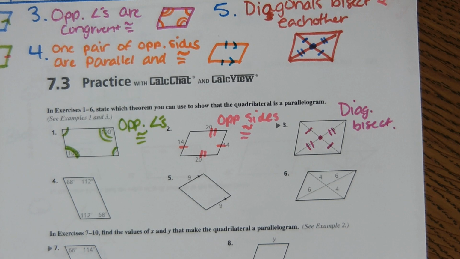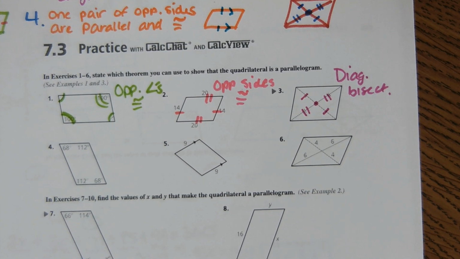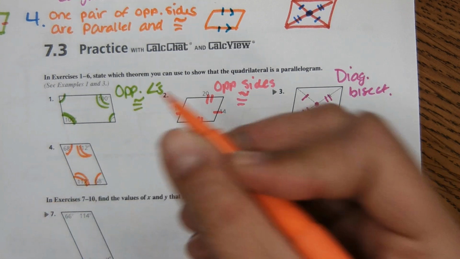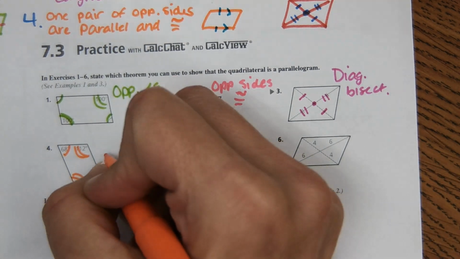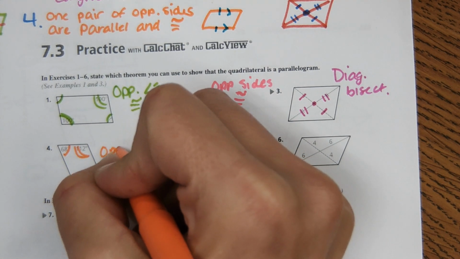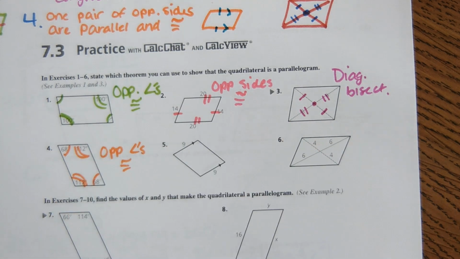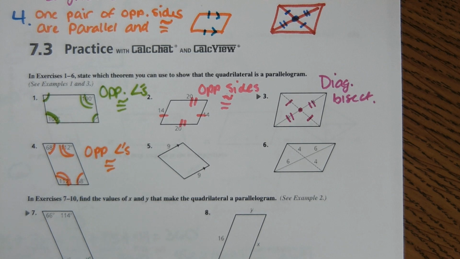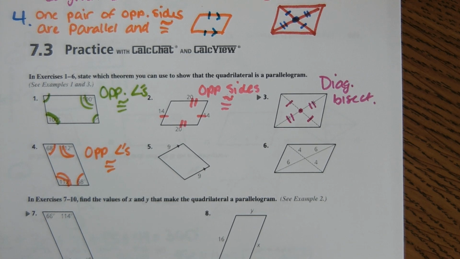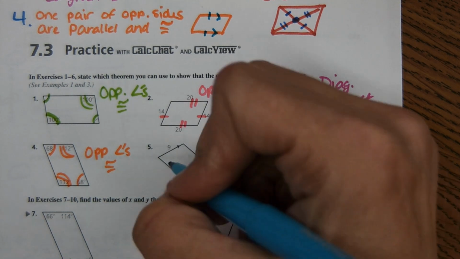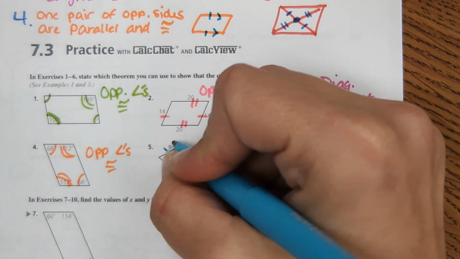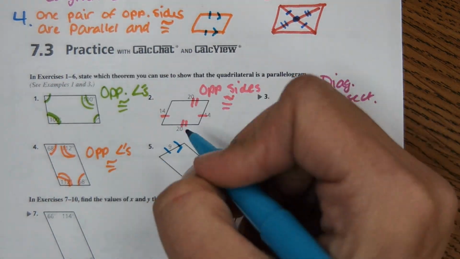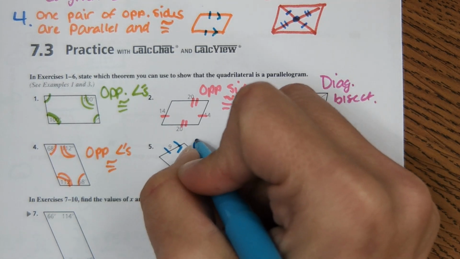Number 4 shows that this angle is the same as here, this is the same as this, and opposite angles congruent. Number 5, these are congruent and they are parallel. And up here it says if one pair of opposite sides are congruent and parallel, then it's a parallelogram.